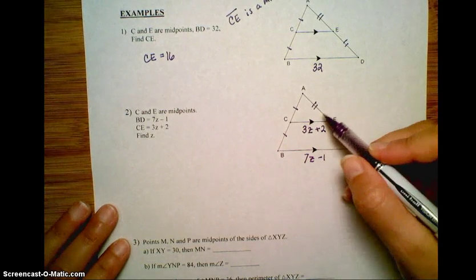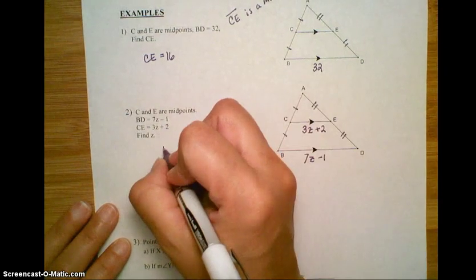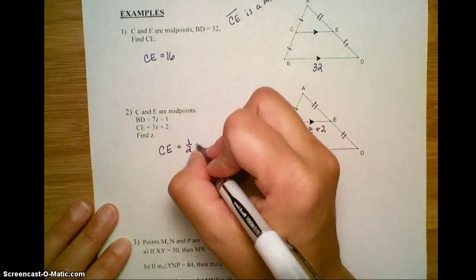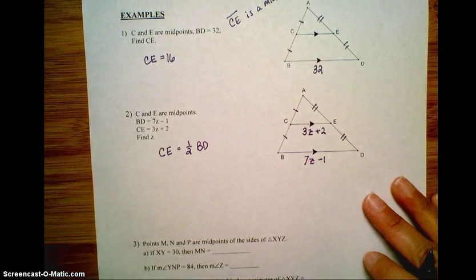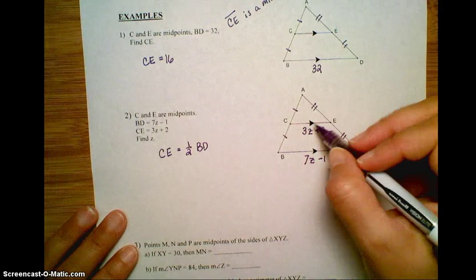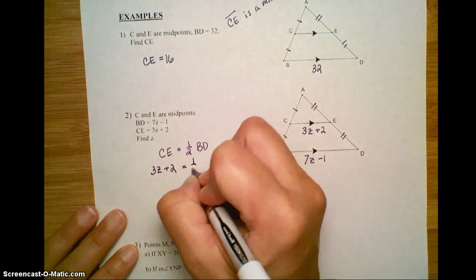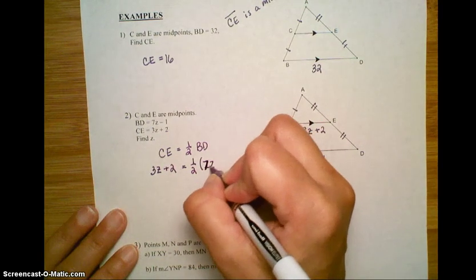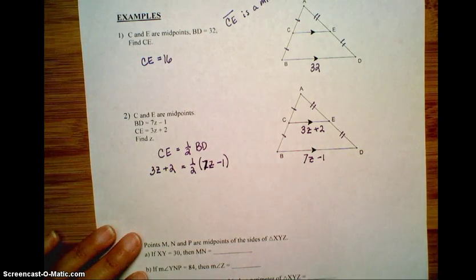So I know, because of the midsegment theorem, that segment CE is half of segment BD. And that's important because now that I've written that statement, I can go ahead and fill in the variable statements, which is that 3Z plus 2 equals 1/2 of 7Z minus 1.